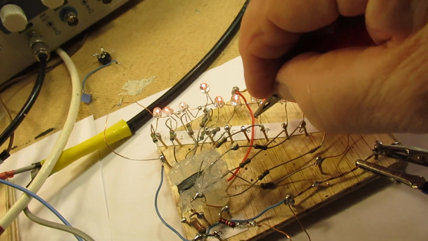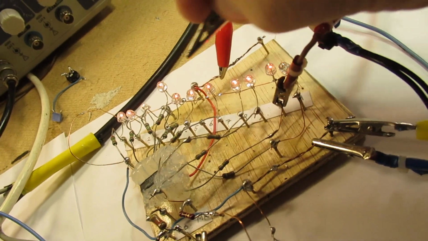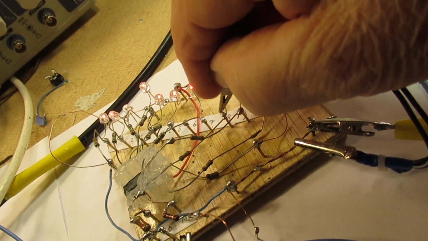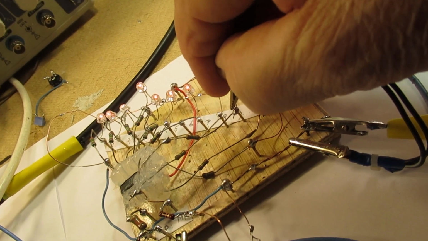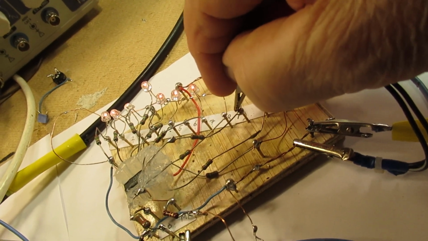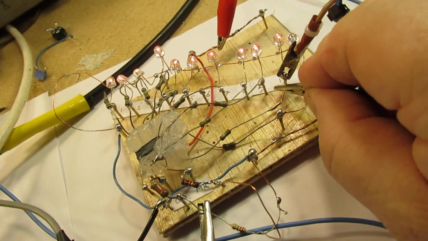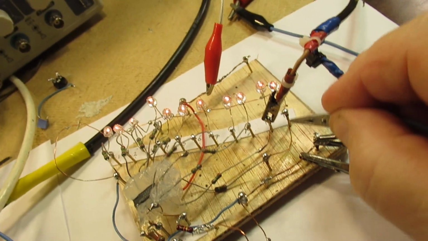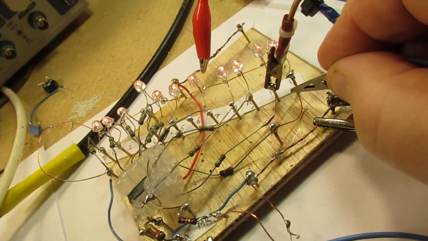And on and on. And here. And here perhaps. And the final divider pin.